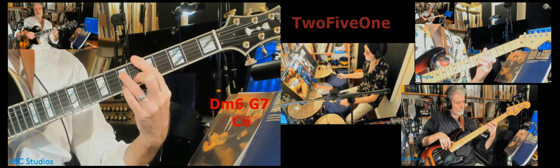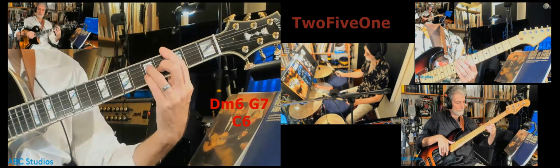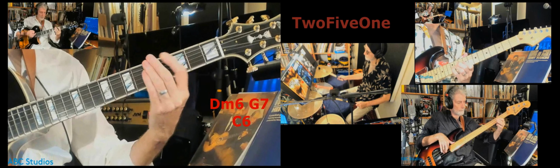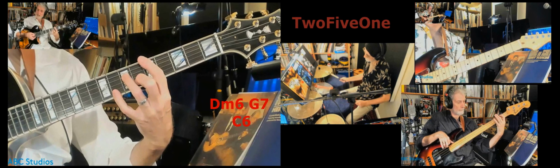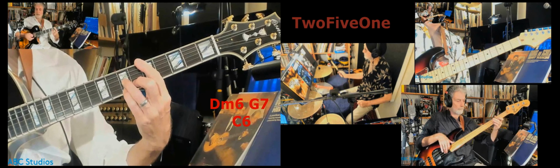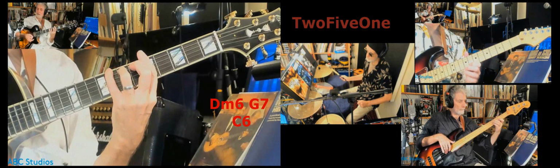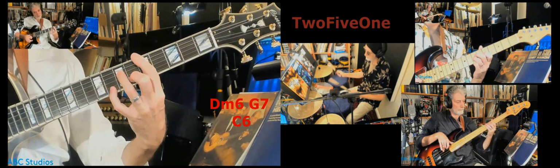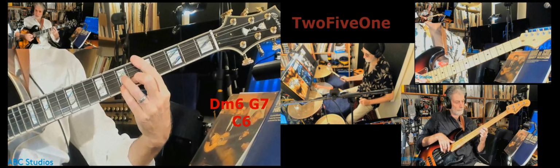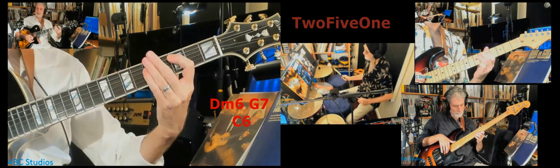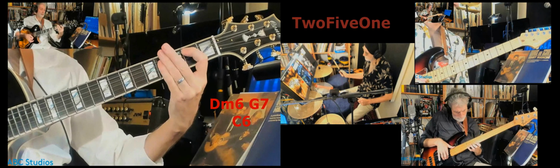D minor 6, going down to G major 7th, and C6 like that. For the D minors, you could add the C on the top. For the C6 like that, so that means your melody there would be like our top note moves down to B and to A.